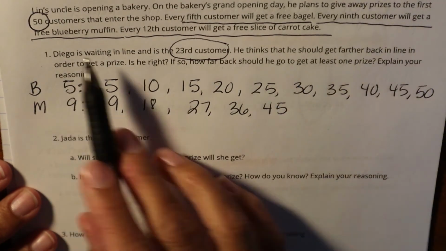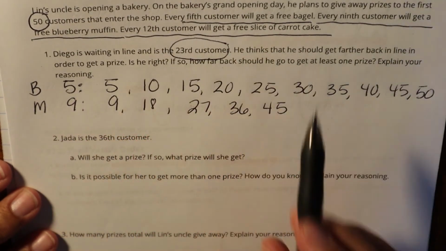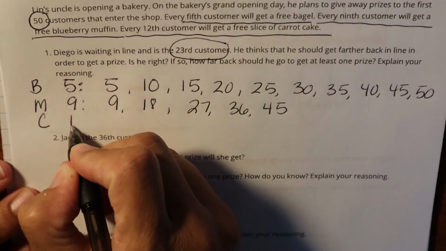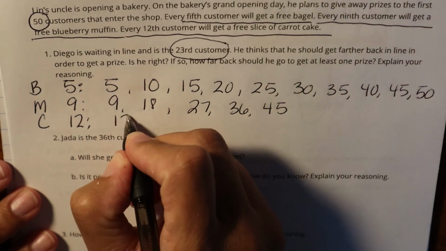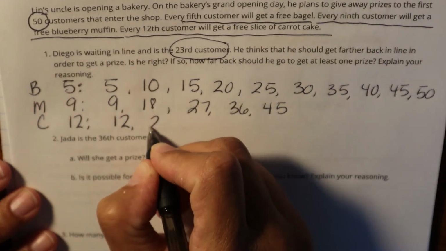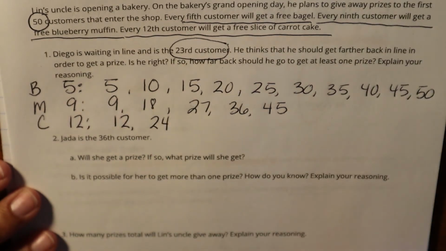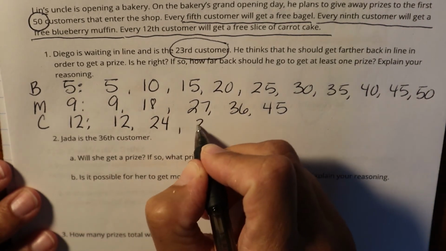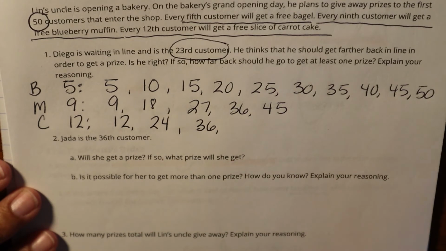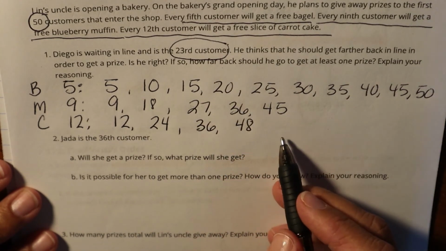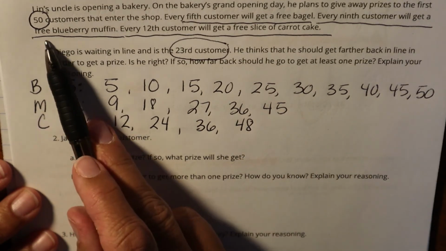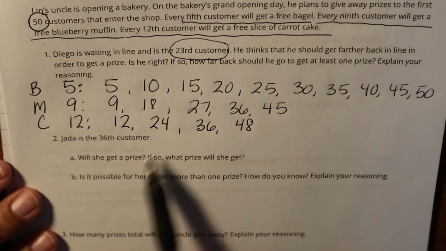And the last one, every 12th customer gets a carrot cake. So C will be our carrot cake, and that's every 12 customers. So I'm not going to have that many because, again, I can't go past 50. So I have 1 times 12 is 12, 2 times 12 is 24, 3 times 12 is 36, and 4 times 12 is 48. And I'm going to stop there because 5 times 12 is 60, and that's over. So here's all my multiples.